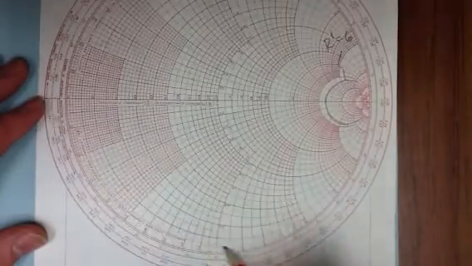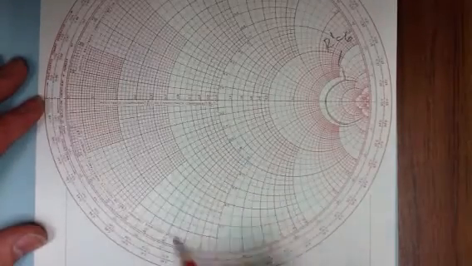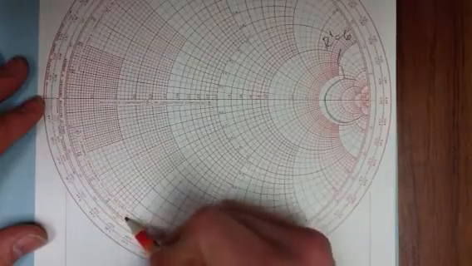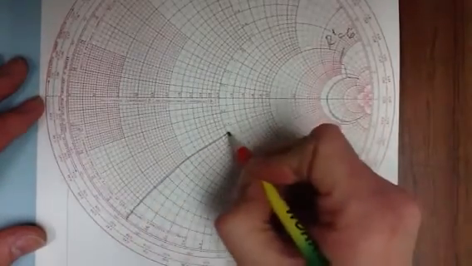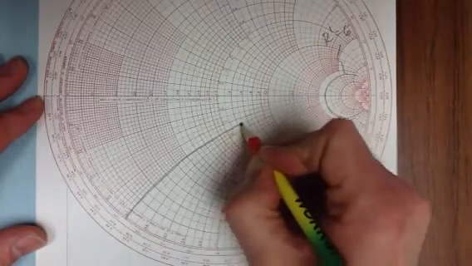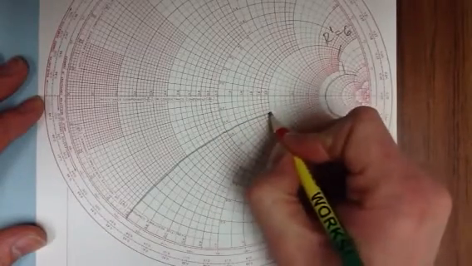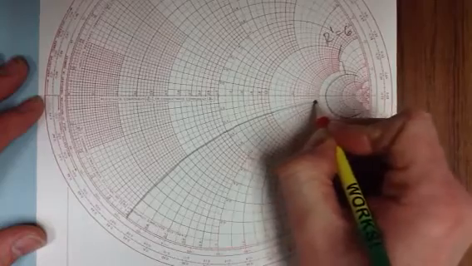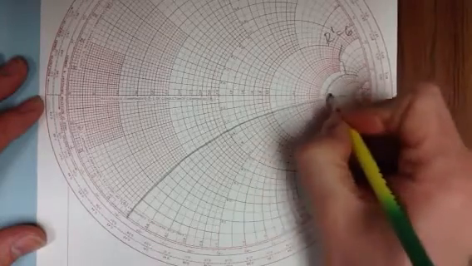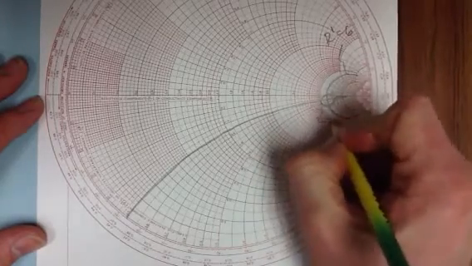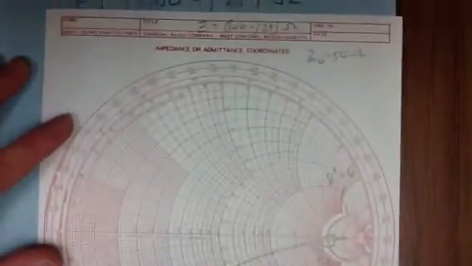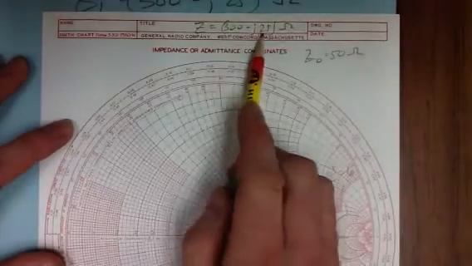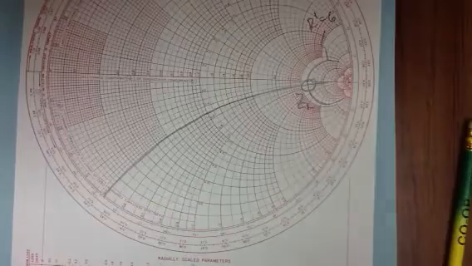These are the numbers for reactance. 0.5 is here, so I just trace that semicircle up here, and keep going. That is going to be the load impedance right there: a load impedance of 300 minus J25 on a 50 ohm line. So that's how you plot impedance on a Smith chart.